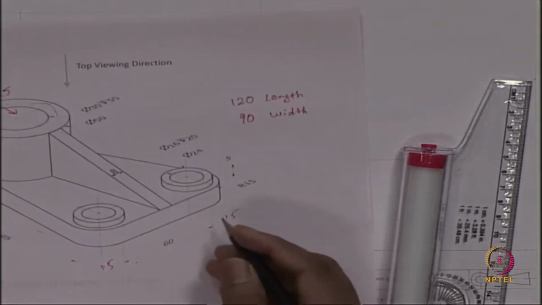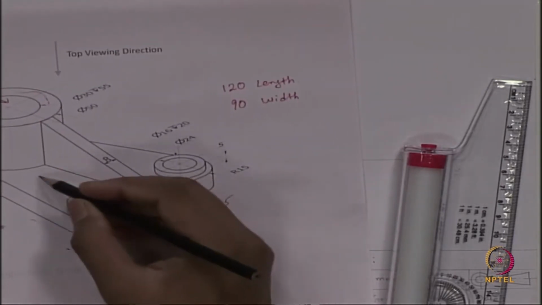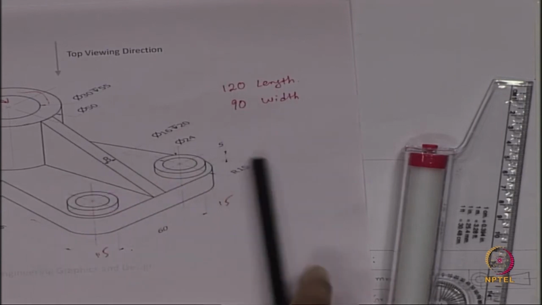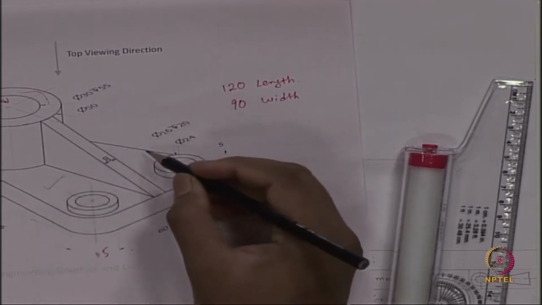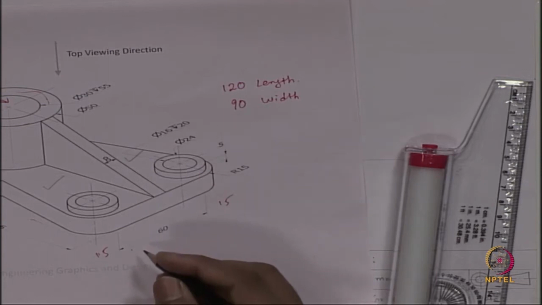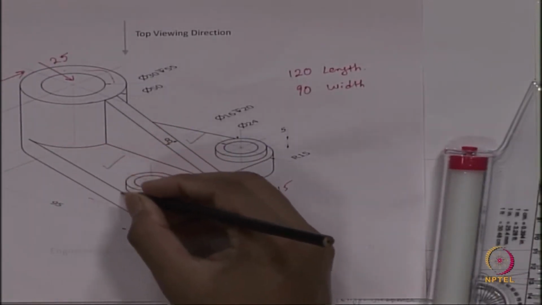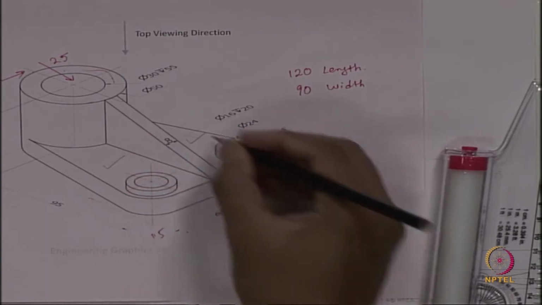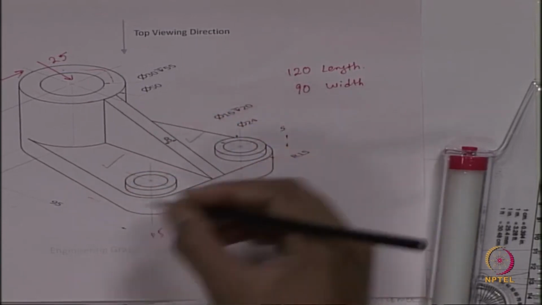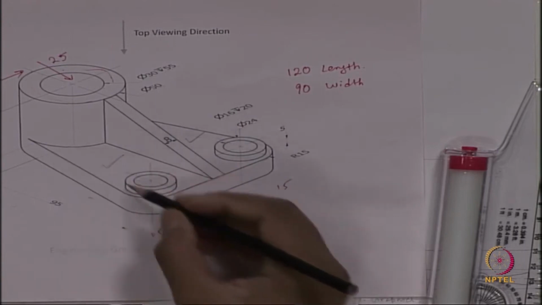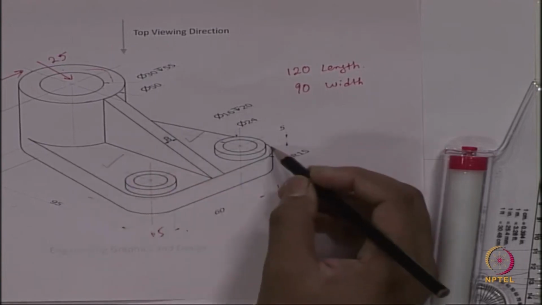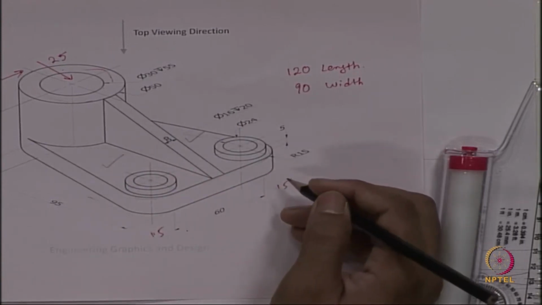The next part we will see is this area, these two plane areas. So, if we look from the top, we will look at the side line. We will look at the whole side line, and these corners have a radius of 15.